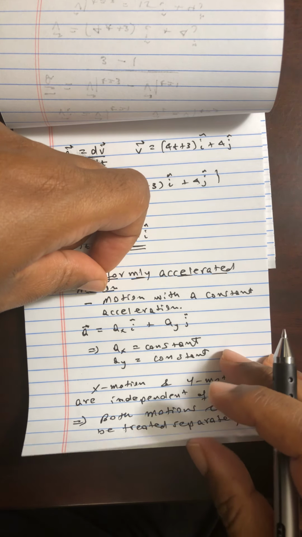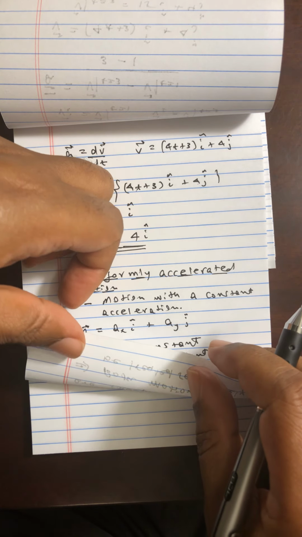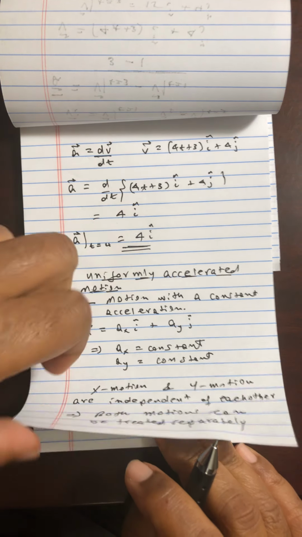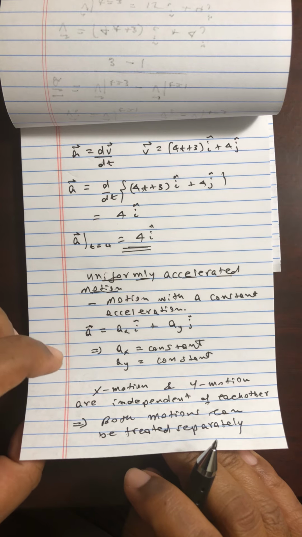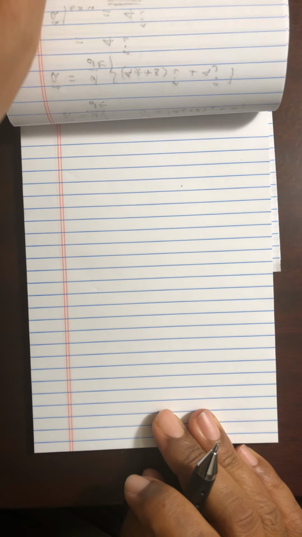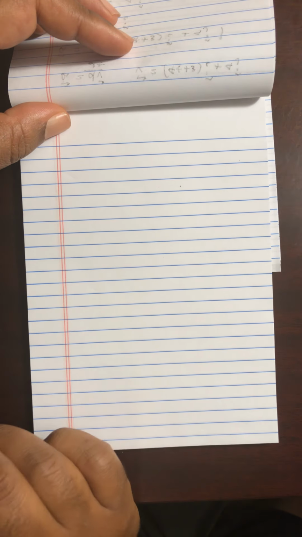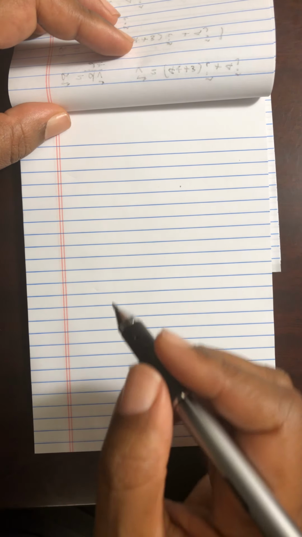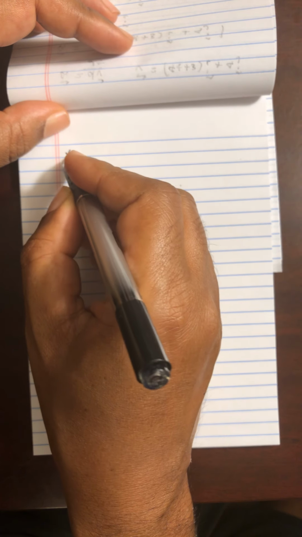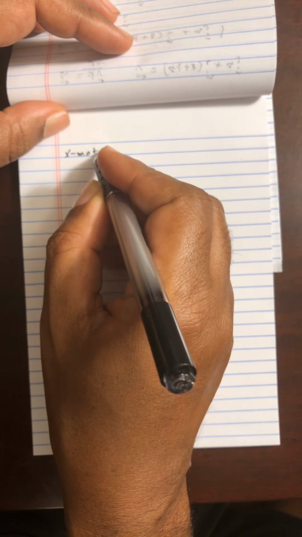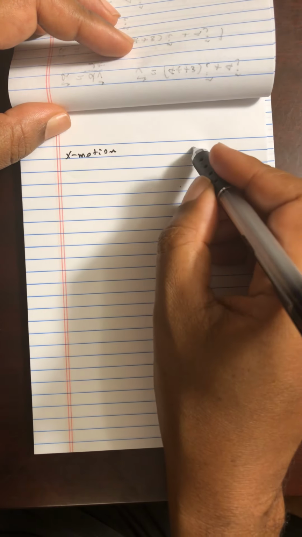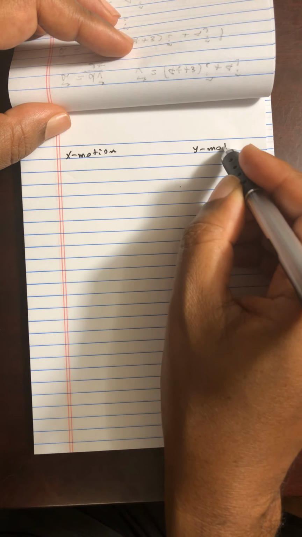But we already know the formulas for uniformly accelerated motion in a straight line, or in one dimension, right? So we're going to separate the x motion and the y motion, and we'll write the formulas for uniformly accelerated motion for both. Let's put the x motion formulas over here, and the y motion formulas over here.